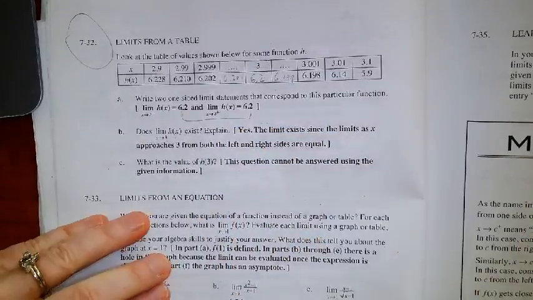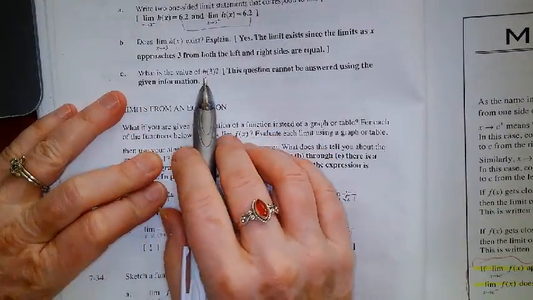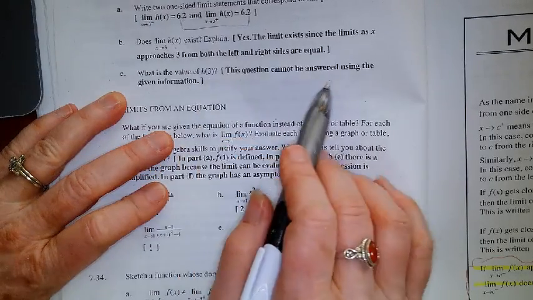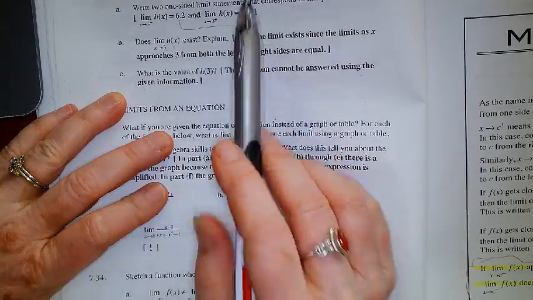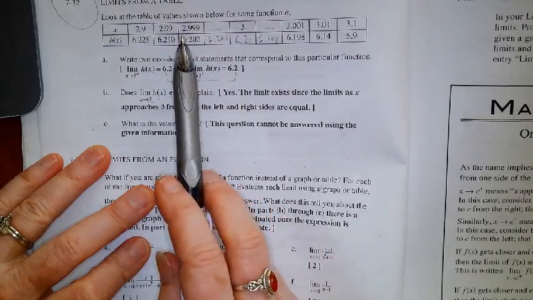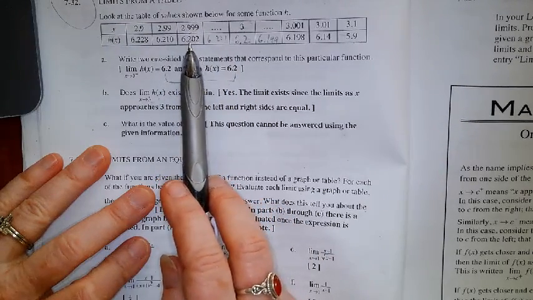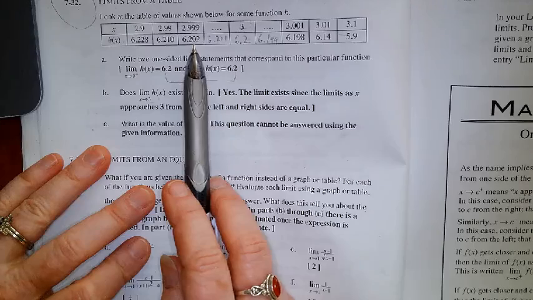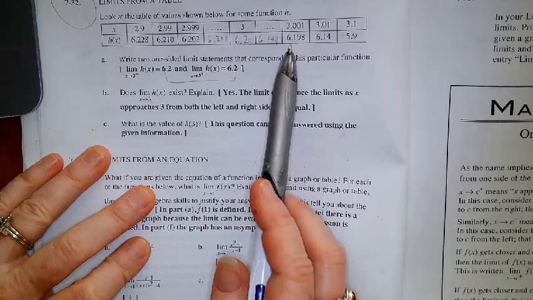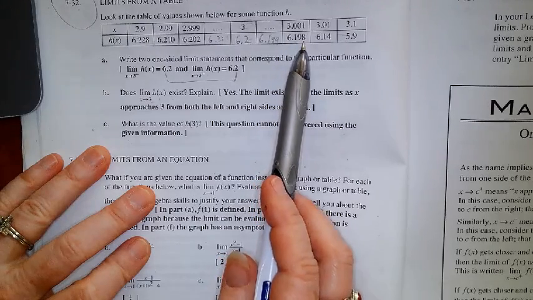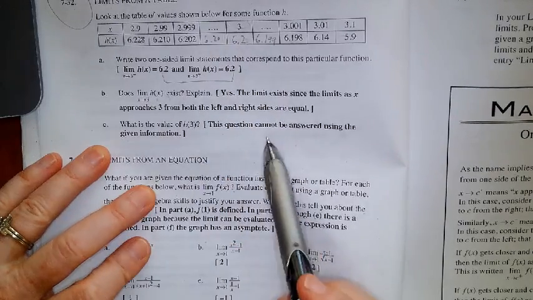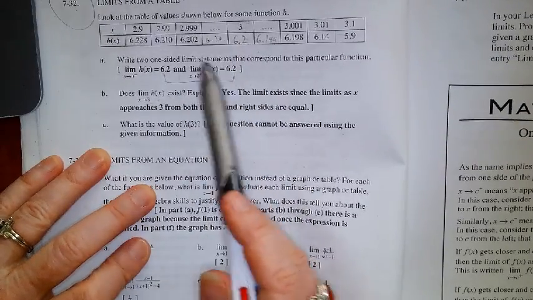And then what is the value of h of 3? Well, we don't know for sure. We think it's about 6.2, because we know h of 2.999 is 6.202, and we know h of 3.001 is 6.198. So we can guess that it's somewhere very close to 6.2, but we honestly don't know for sure because we don't have the equation of the function to plug it into.